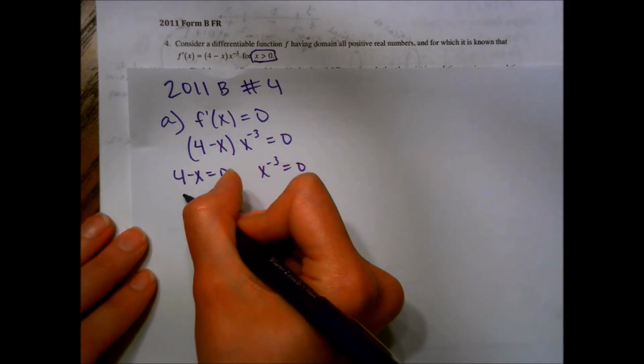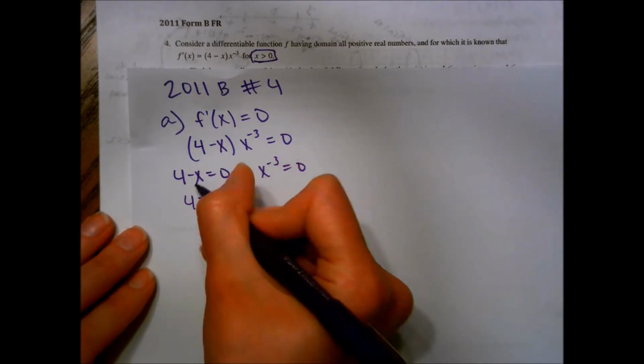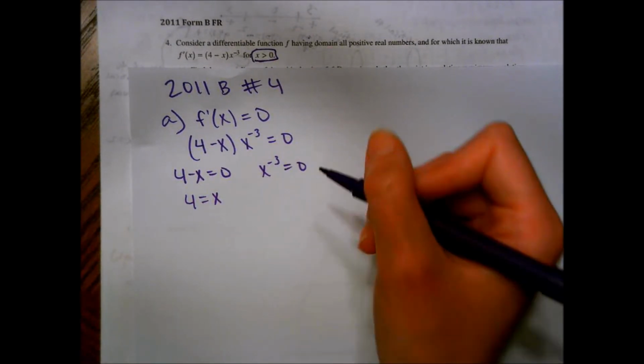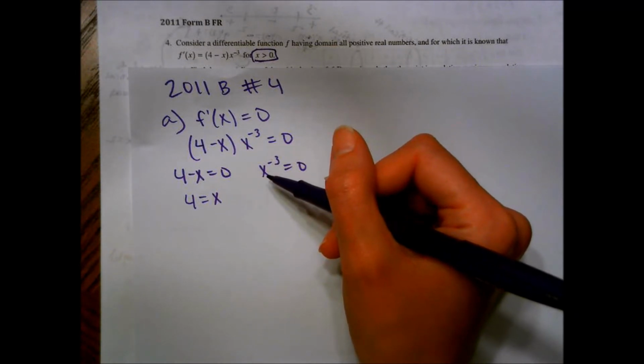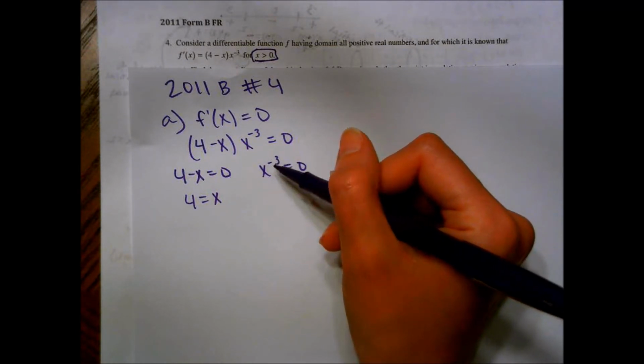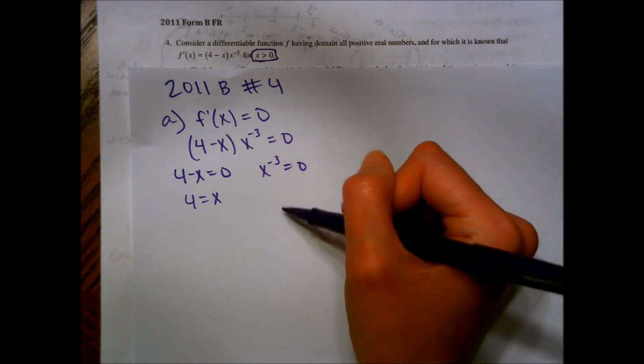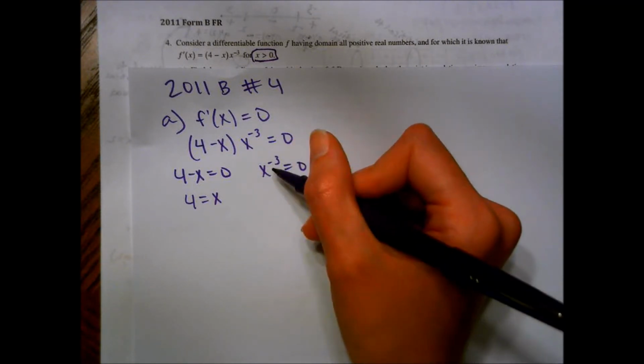Anytime you have two things multiplied together to equal 0, you can separate them and set them both equal to 0. So this one would give you 4 equals x if you move x over. And then this one, anytime you have x to the power of something, that could be negative, it could be a fraction, it just never equals 0. There's nothing else. No matter what you do.